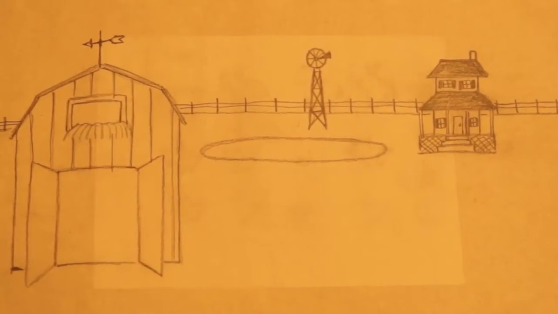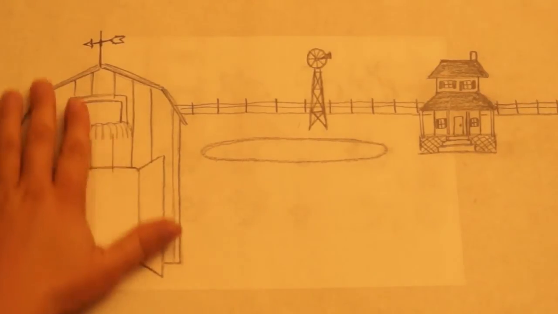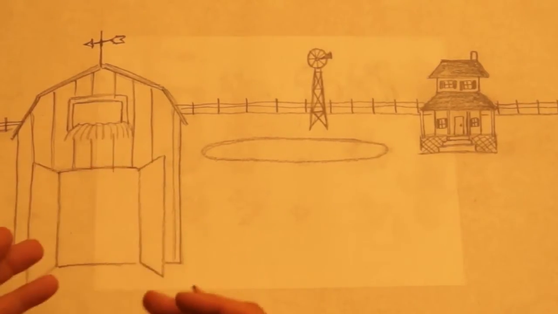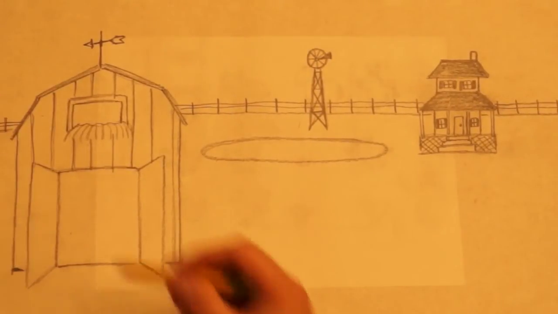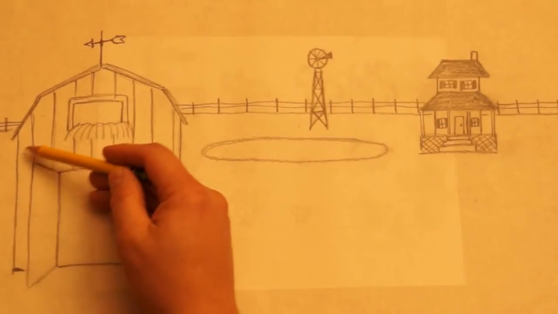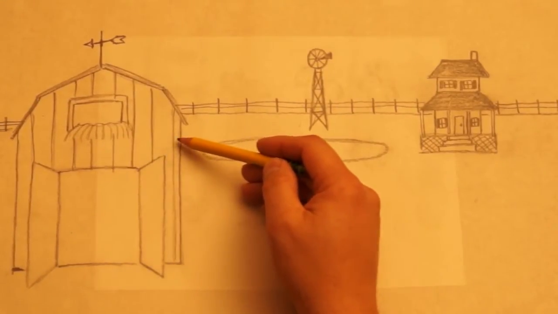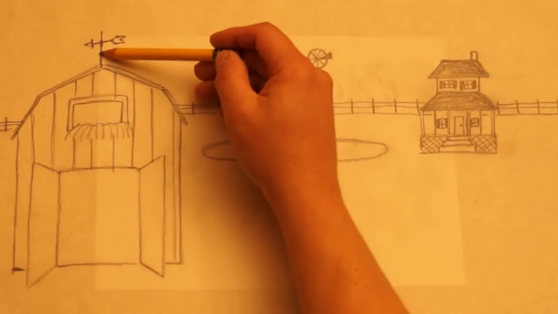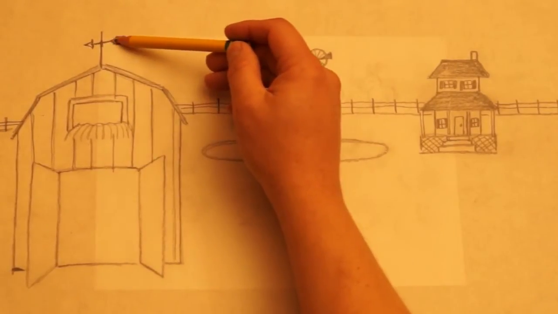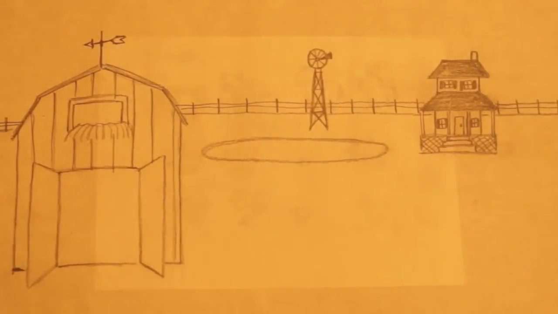Okay, before we draw the animals, let's take a look at the farm that we drew last time. I want to show you that I've added a few more things since I showed you how to draw the farm. Up close on the left, we have the barn. And because it is up close to us, we need to see more detail. So I went back and drew lines here to show that the front of the barn is made up of individual planks or individual boards. And then on top, I put a weather vane.